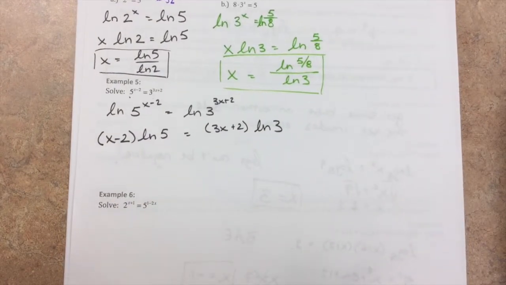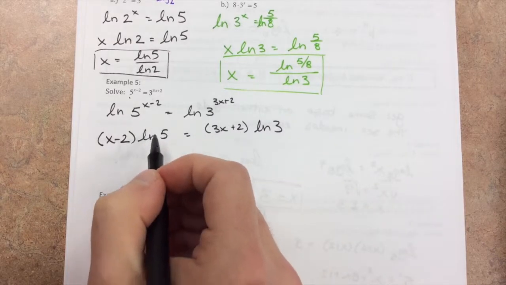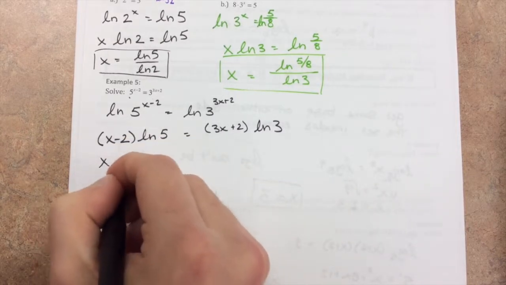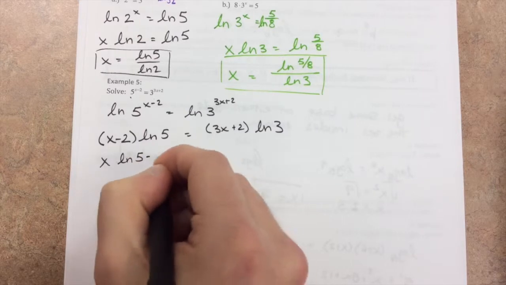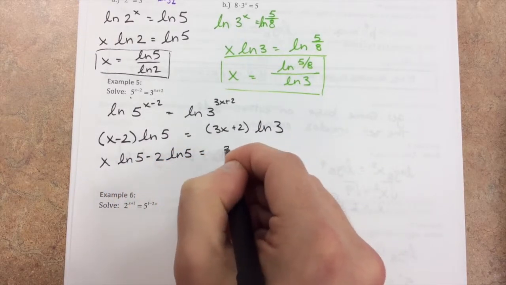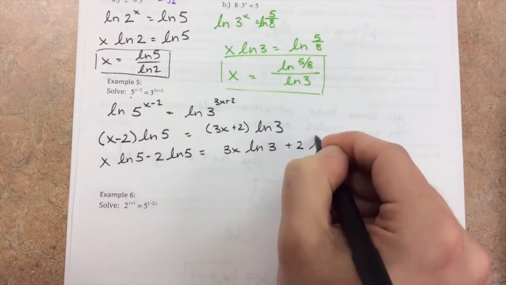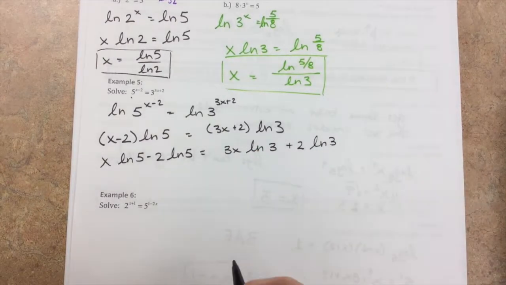Now this may look like gibberish right now, but all this is just doing algebra. So we're going to distribute. We get x ln of 5 minus 2 ln of 5 equals 3x ln of 3 plus 2 ln of 3.